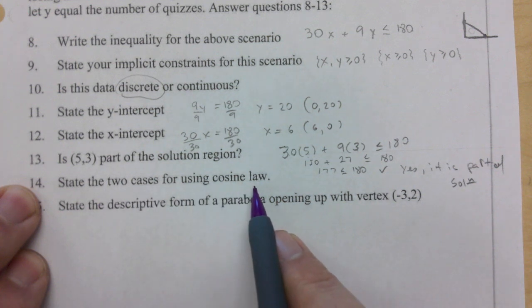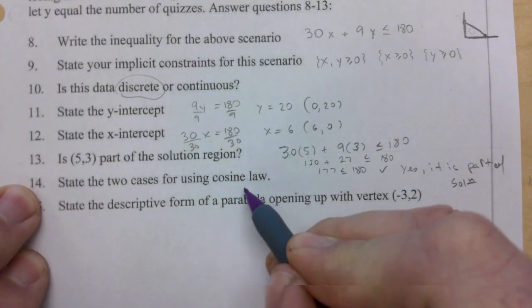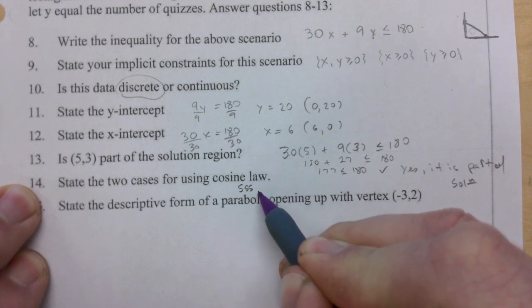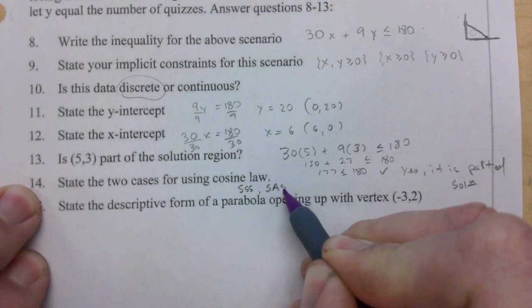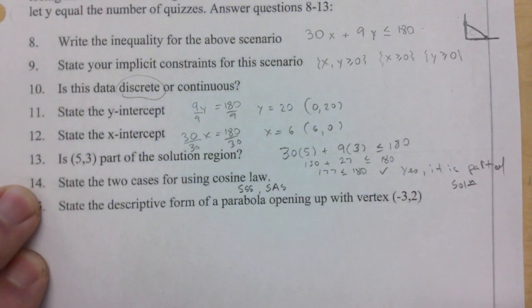State 2 cases for using the cosine law. So that would be all 3 sides known, or side-angle-side. That's basically what I wanted there.